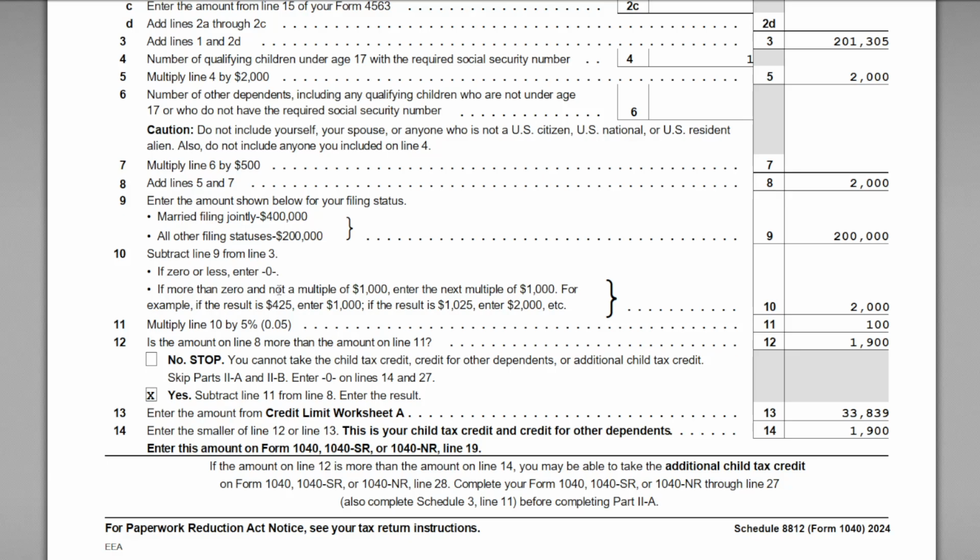Now, as noted also on line 10, you only enter in multiples of 1,000 and you round up. So if more than 0, not a multiple of 1,000, enter the next multiple of 1,000. For example, if you have 425, enter 1,000. If you have 1,025, enter 2,000. In our case, we have 1,305 as the difference, so we're going to round up to the nearest thousand, which is going to be $2,000, and that's what's entered here on line 10. Now line 11 asks us to multiply that line 10 amount by 5%, and we're left with $100.